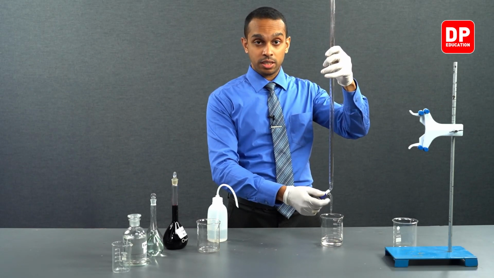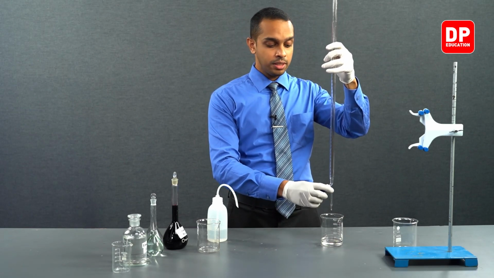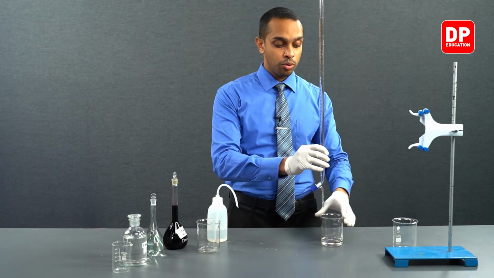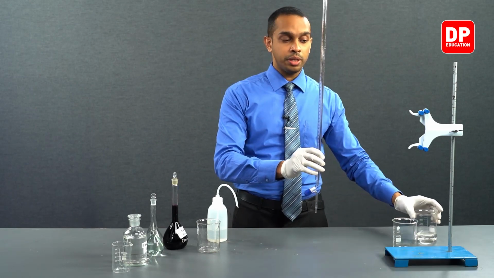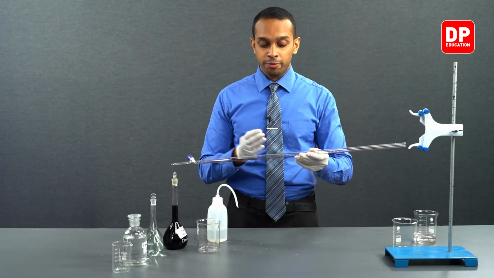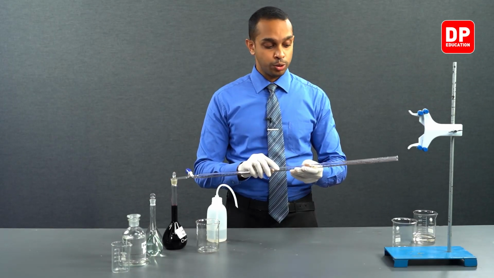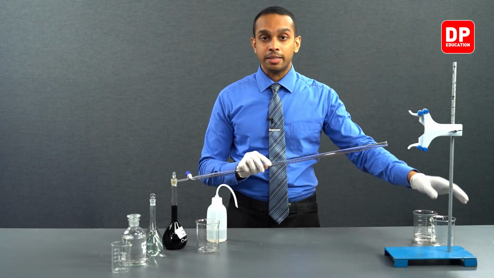This is just the first step. After using water and washing it, we will have to use the solution that is going to be filled into this burette and wash this burette again with that solution. So let's move on to that.